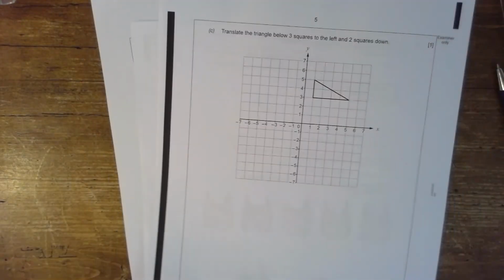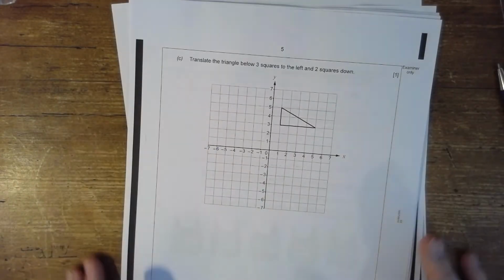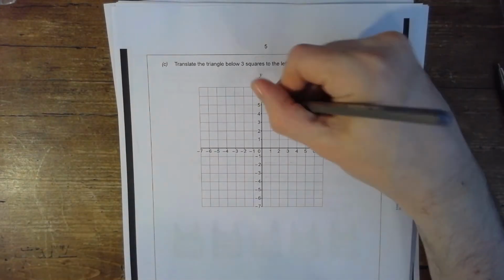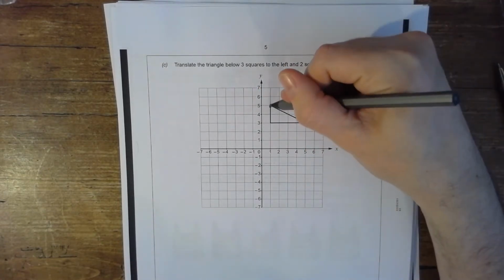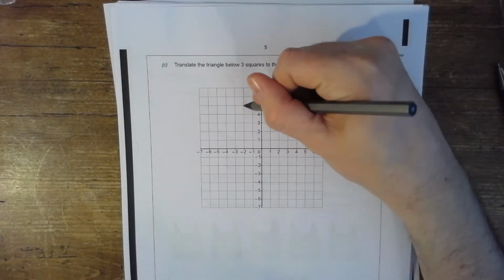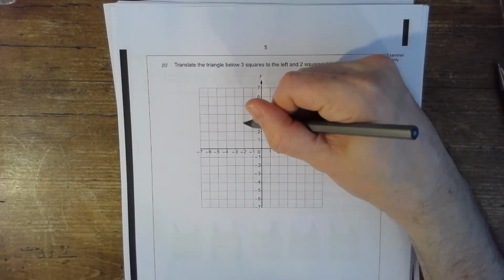Okay. And then we're asked to translate the following triangle 3 squares to the left and 2 squares down. Well, literally pick any corner. I'm going to pick this top corner, this top vertex. I'm going to move it 3 squares to the left, so 1, 2, 3, and then 2 squares down. So 1, 2, so that is where that will now be placed.